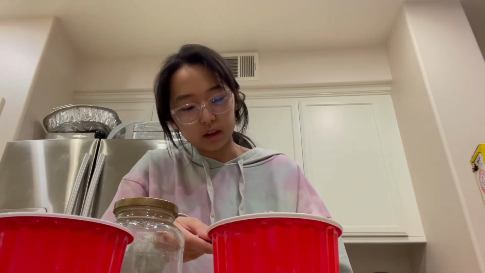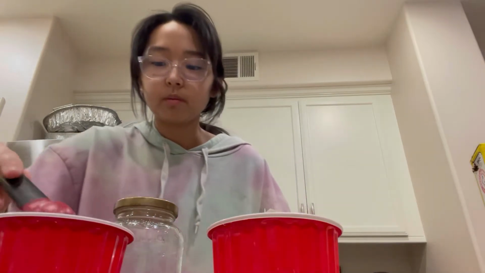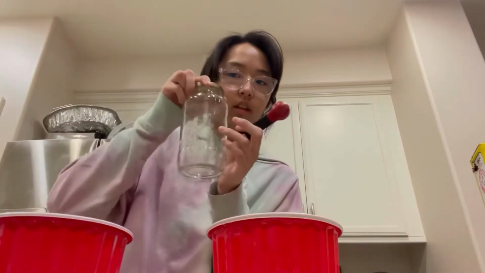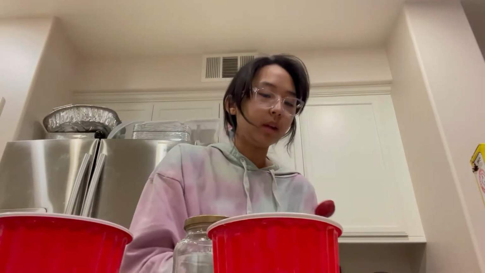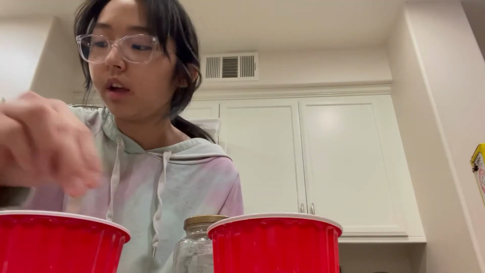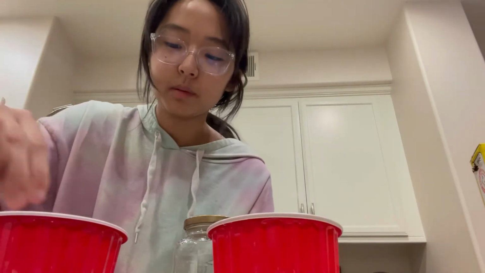I'm actually combining the 2, and I'm going to be combining them in this clear jar so we can see the precipitate form. So yeah, I'm just going to mix both of them up, and I will come back when the precipitate has formed.